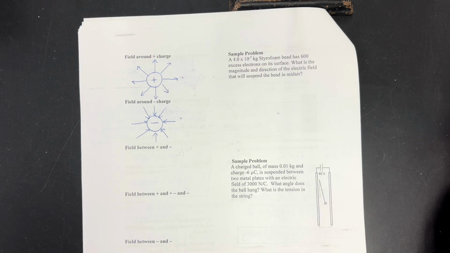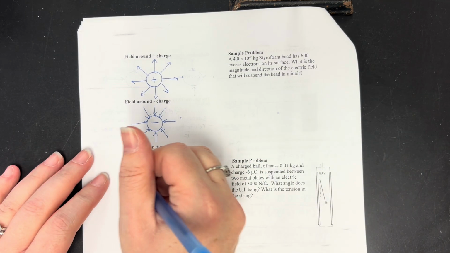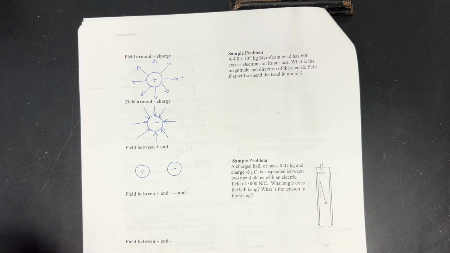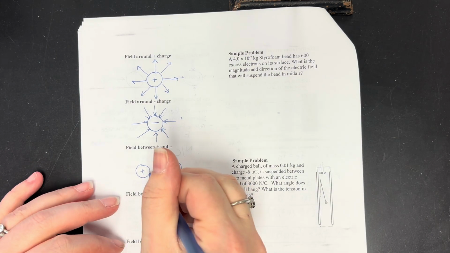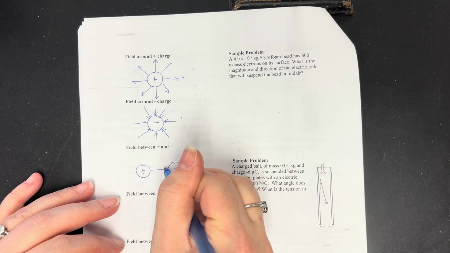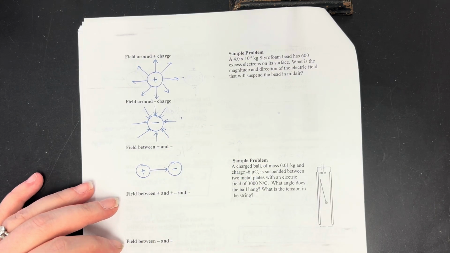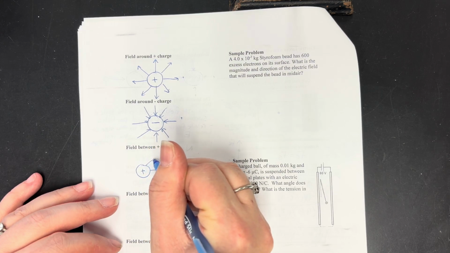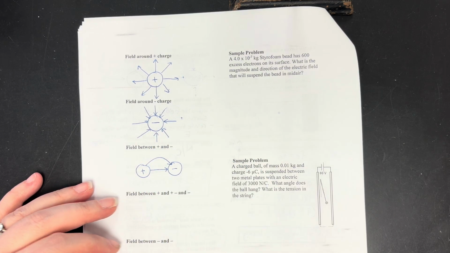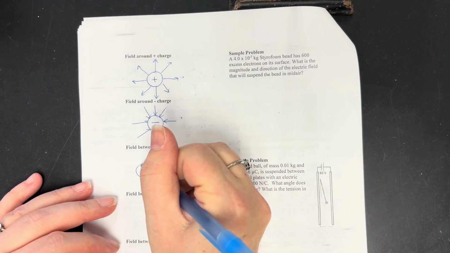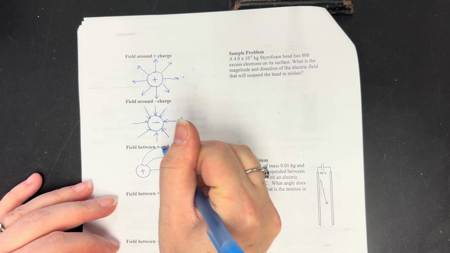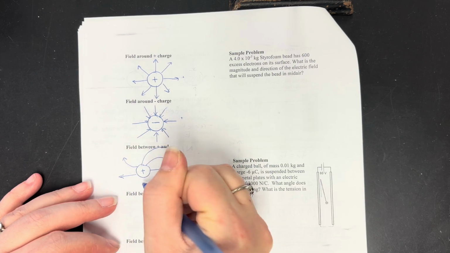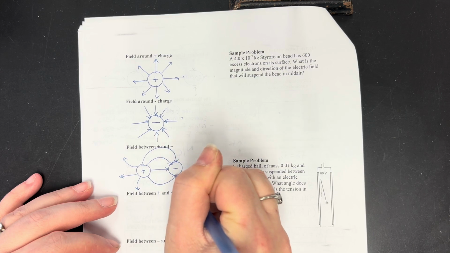Things start to get interesting when you put 2 things together. For example, if you have a positive and a negative that are close to each other, again, positive people radiate out, negative people keep it all in. But this one was starting to go out, and then it's like, hey, I'm kind of attracted to you. Same thing here. This was going to start to go out straight, and then it's like, nope, I'm kind of attracted to you. So we get a little bit of bending here.